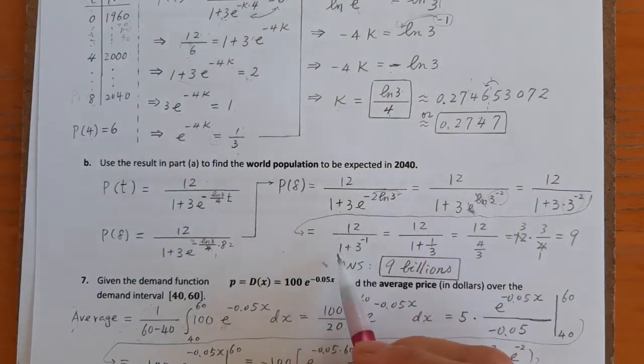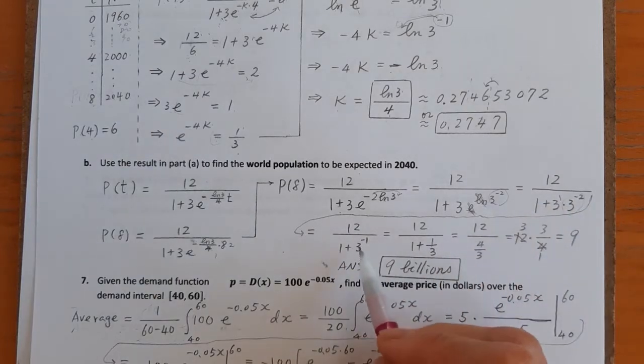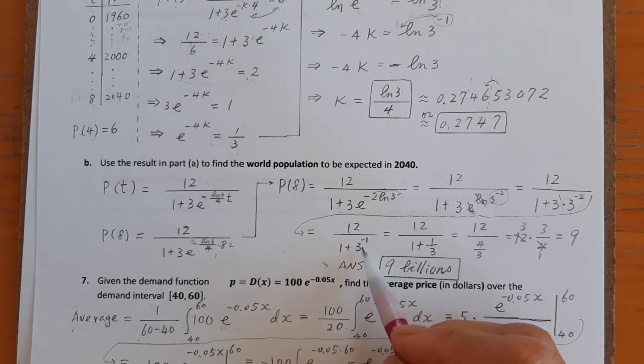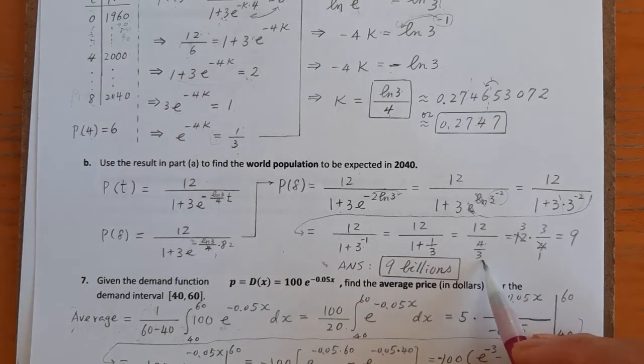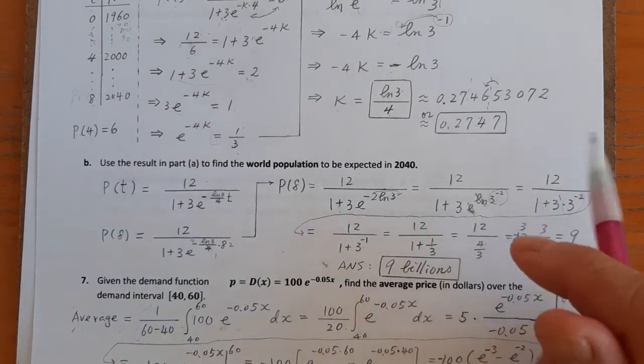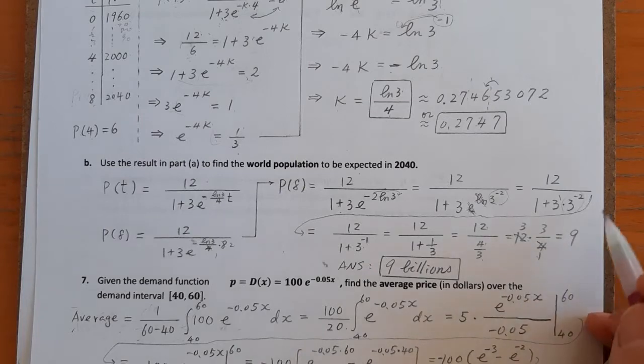Then equal 12 over 1 plus 3 to the power of negative 1, since 1 add negative 2 is negative 1. Equal 12 over, bring this down to the denominator, 1/3 add 1 is 4/3. And 12 times the reciprocal, divide and times 3 over 4, cancel, get 9.